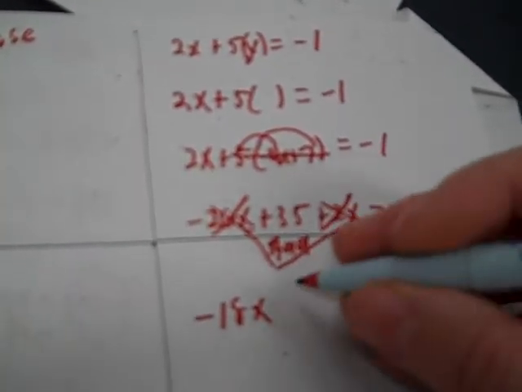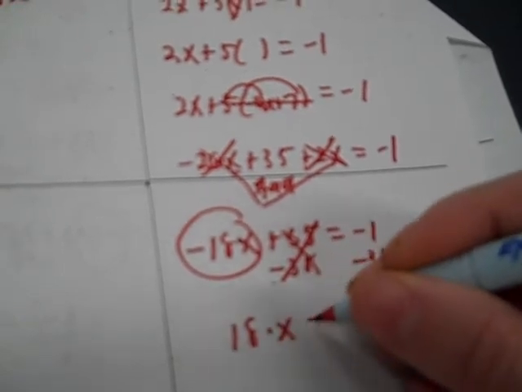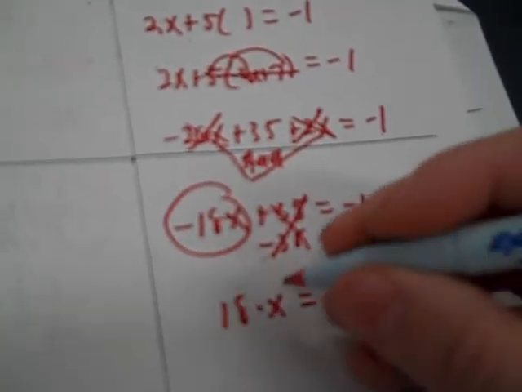And then before equals, we have to add 35, and then equals negative 1. So I want to dot my negative 18x minus 35, minus 35. So 18x, negative 1 minus 35 is negative 36. And I divide by 18, and that's negative 2.